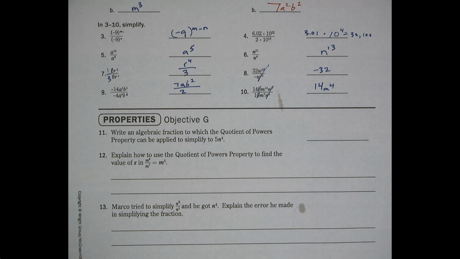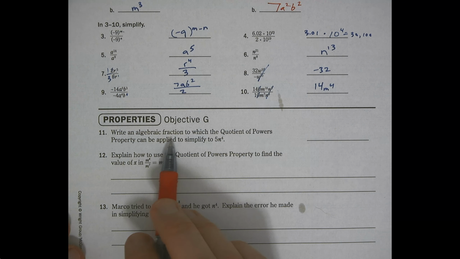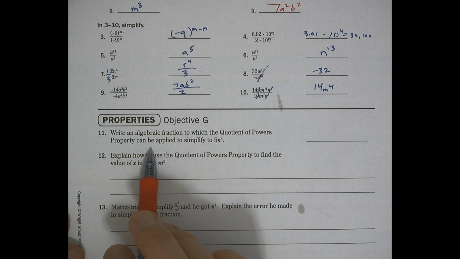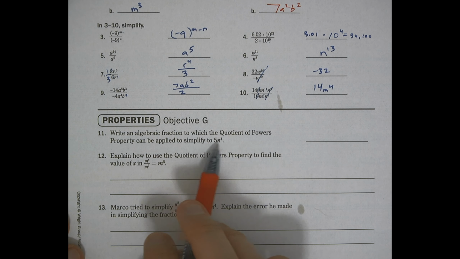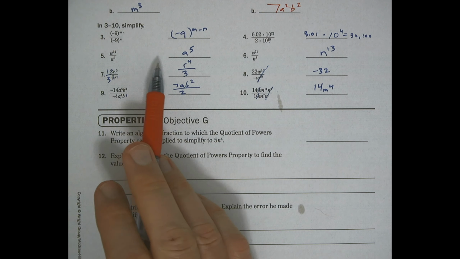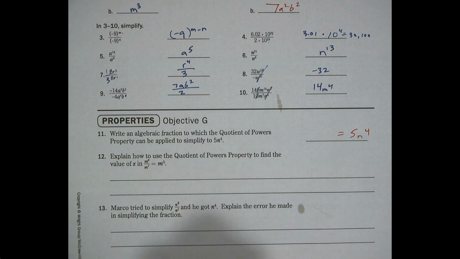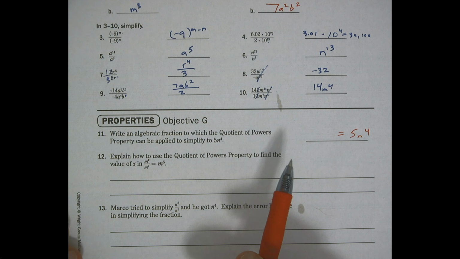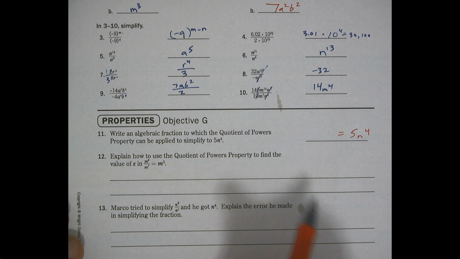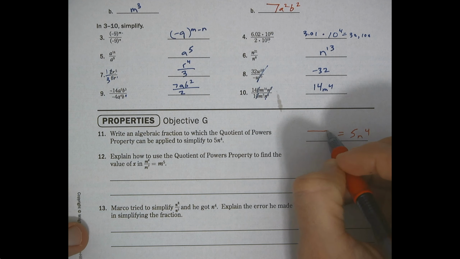All right, so now a couple questions where you have to kind of think outside the box a little bit, not just here's the property, do the math. So number 11, write an algebraic fraction to which the quotient of powers property can be applied to simplify to this. So what we're doing is just working backwards. This is the answer to a problem. We need to write the original as a quotient of powers property. So I'm going to be dividing something and I have to get this.